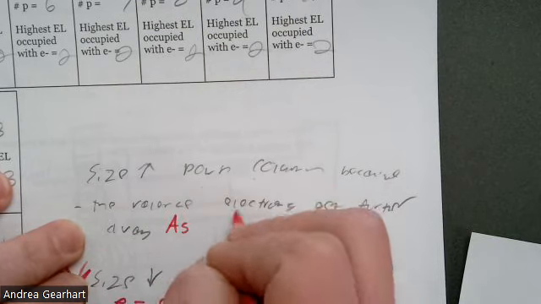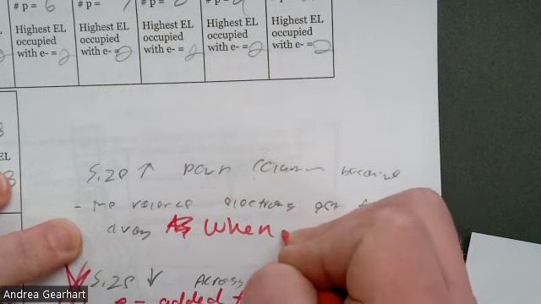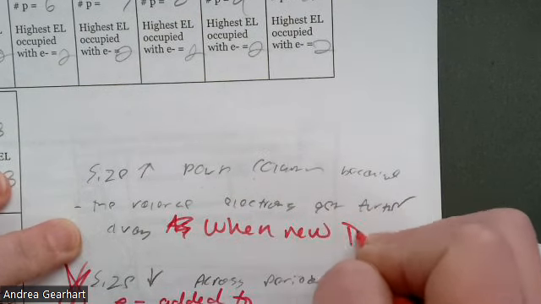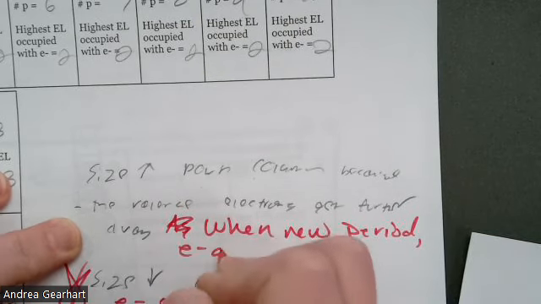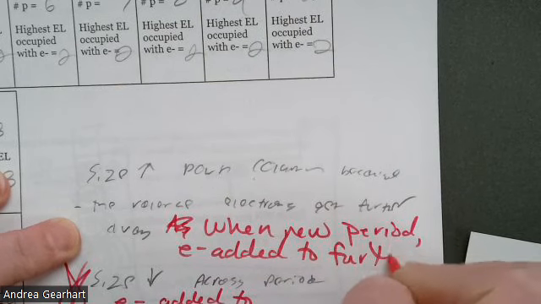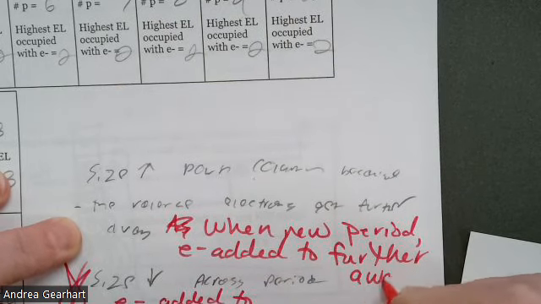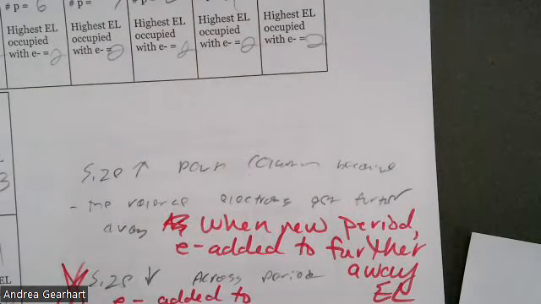As or when a new period, electrons added to further away energy levels. And that's fine. That's enough.